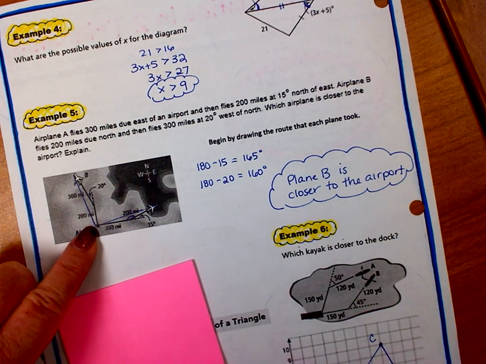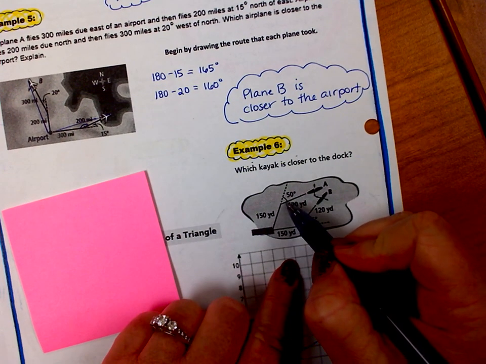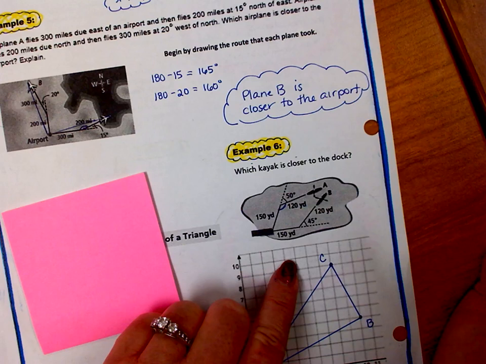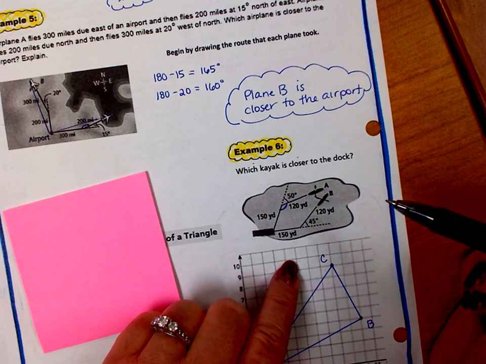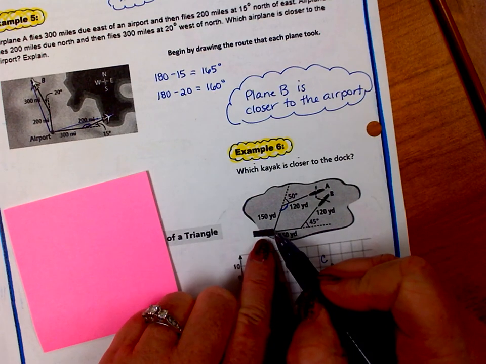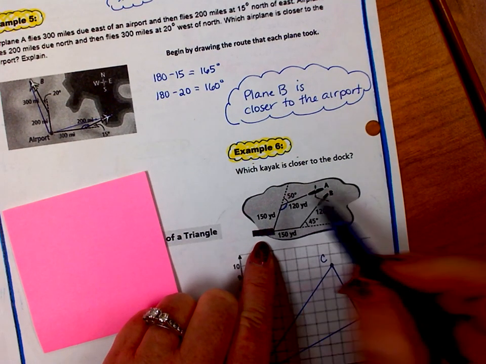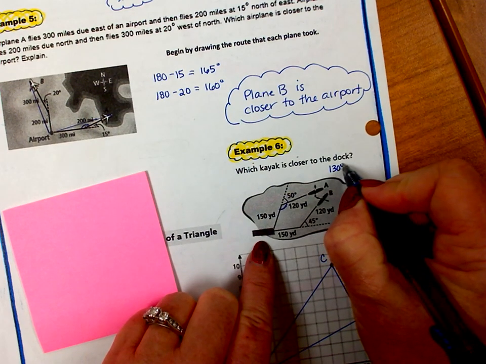All right, example 6 is very similar. So if we figure out what this angle is right here, then we can determine which kayak is closer to the dock right here. So we have 180 minus 50, which is going to give us 130 degrees.